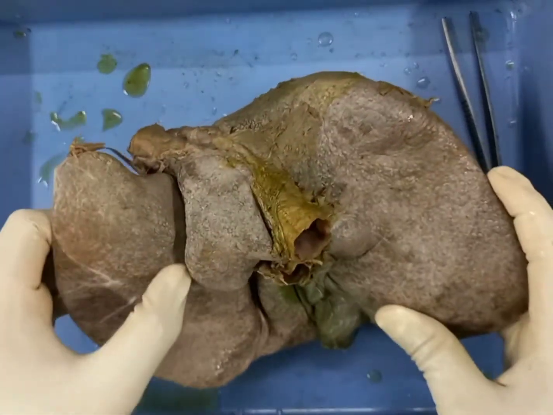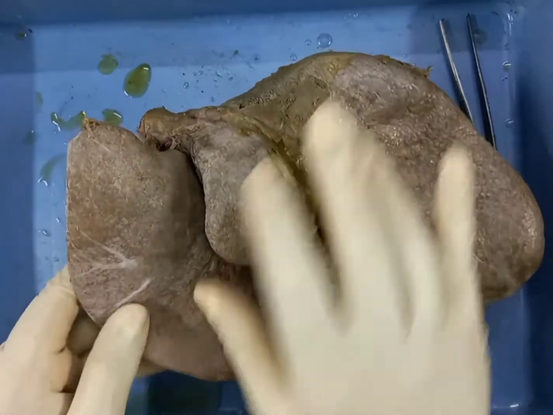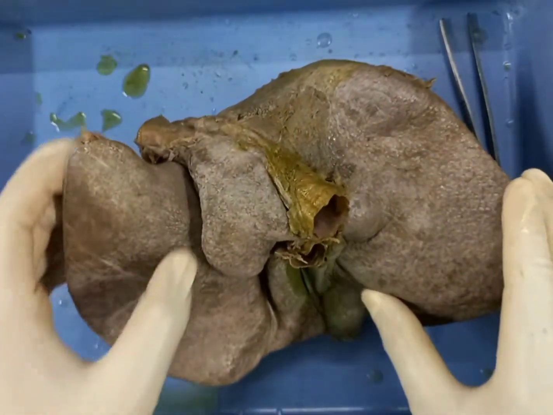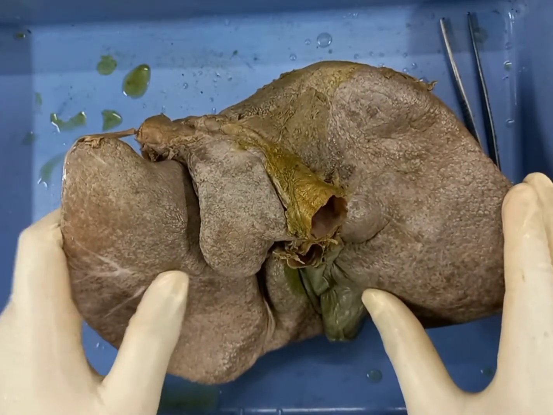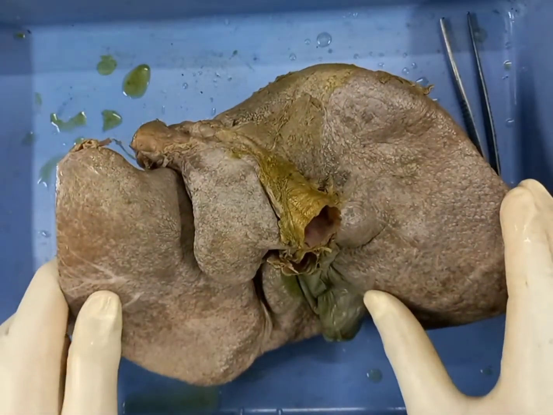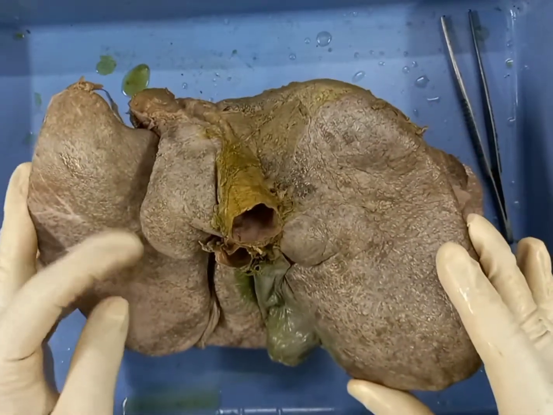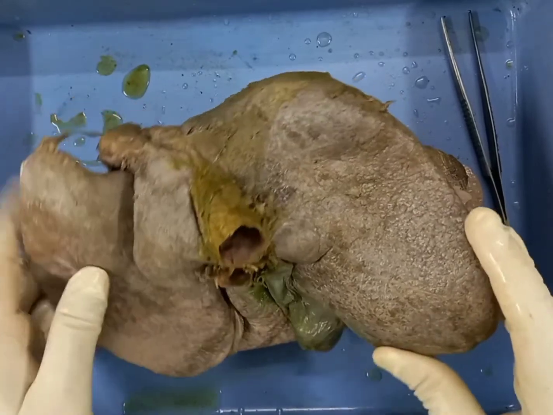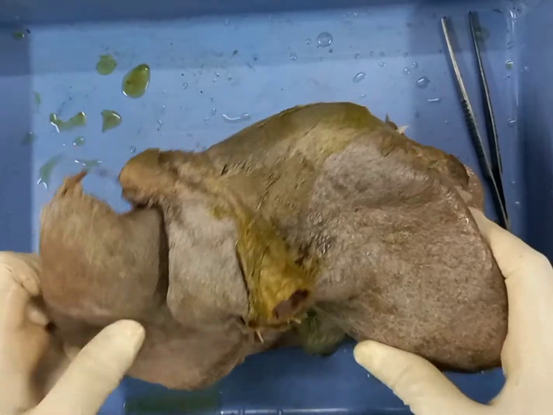Then there is one more structure: an impression or bump here on the left lobe of the liver, just to the left side of the fissure for the ligamentum venosum, and this is called the tuber omentalis. It is called tuber omentalis because it lies deep to the lesser omentum. It is not of any great significance. So these are the impressions.